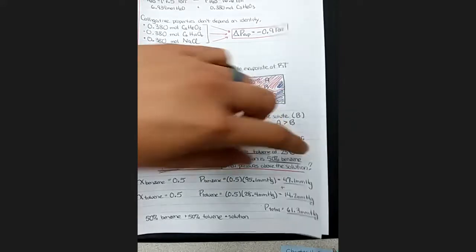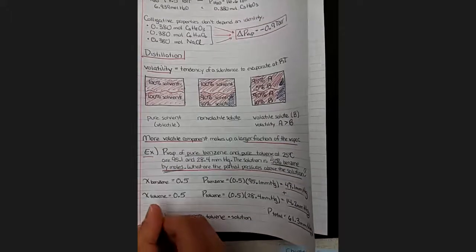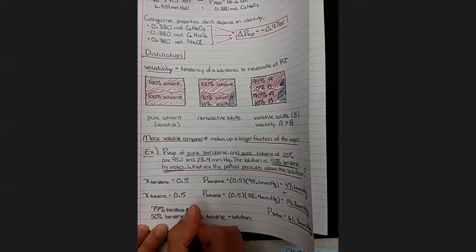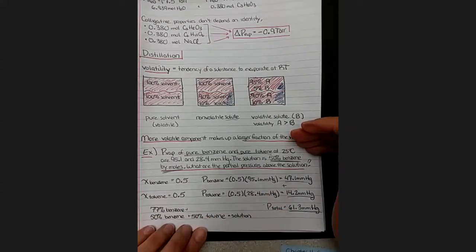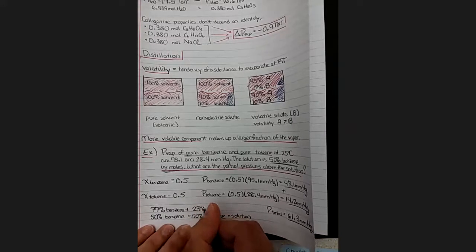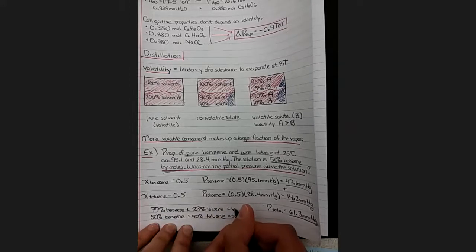And then if we want to take the fractions, 47.1 divided by 61.3 is going to give 77% benzene. And if we take 14.2 for the toluene and divide it by 61.3, the total, we're going to get 23% toluene. And that is the composition of the vapor phase.